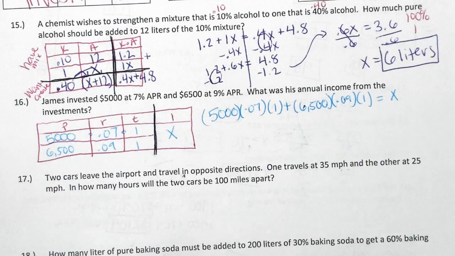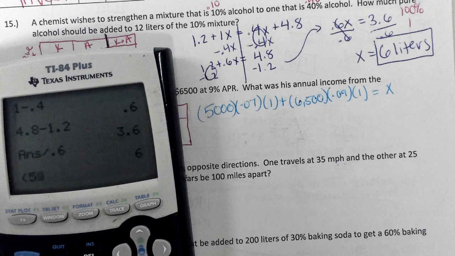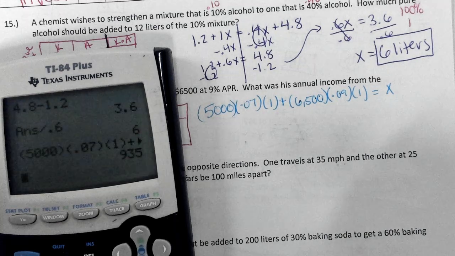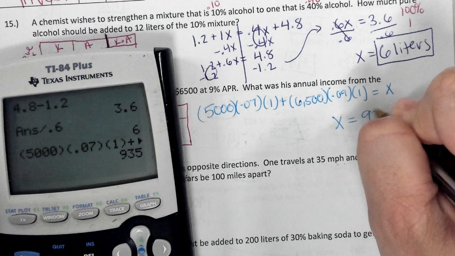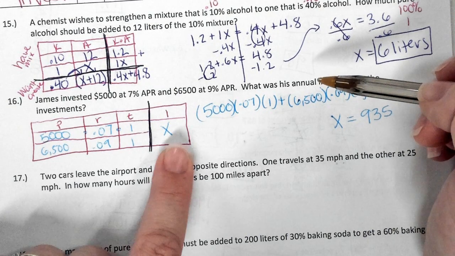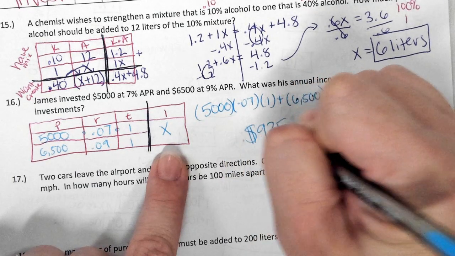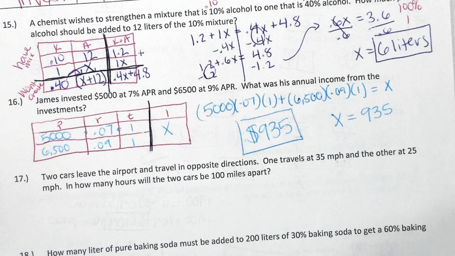equals x. So because x is already by itself, y'all, you can literally type the left side in your calculator exactly the way you just wrote it. Plus, and so we get x equals 935. And then we have to ask what it's asking. Well, the only thing we don't know is the income, so we can just say $935. Like I said, we like that one. It was very simple to solve.